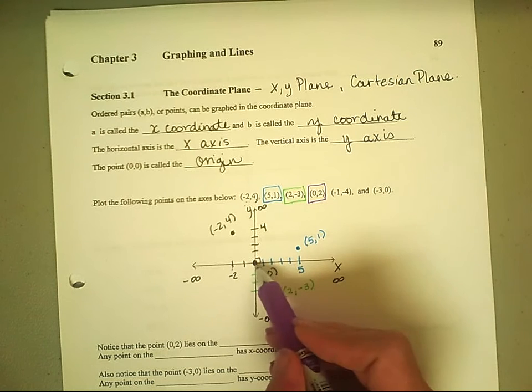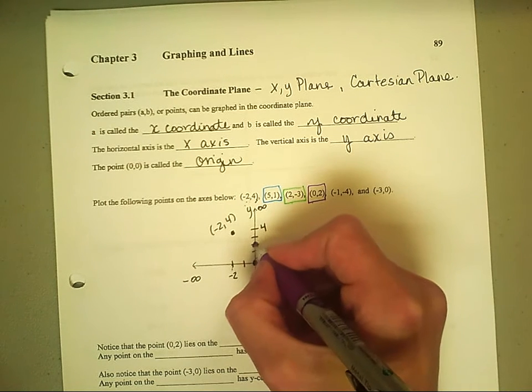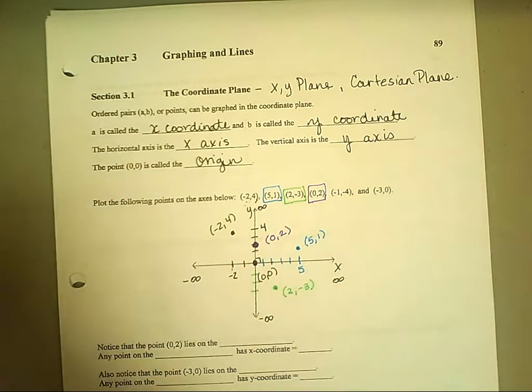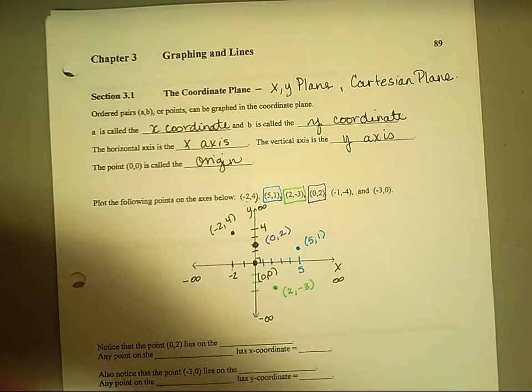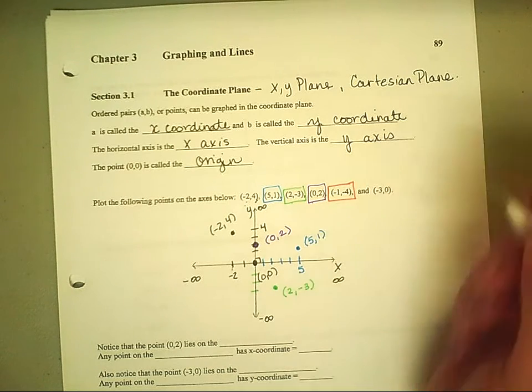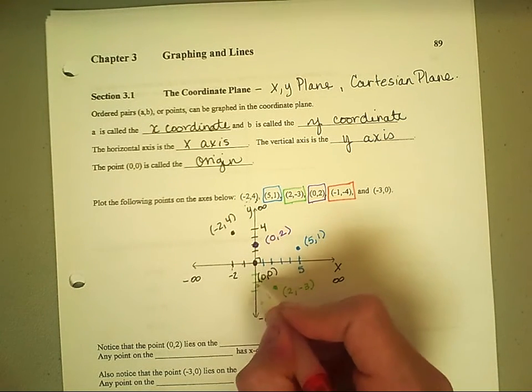Now this one says we're going to go nowhere in the x, we'll stay exactly where we are, and then up 2 in the y. This is the point 0, 2. For this one, we could go over negative 1 in the x and then down negative 4 in the y.